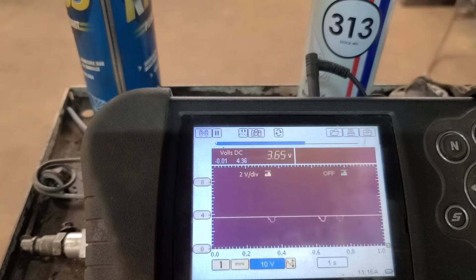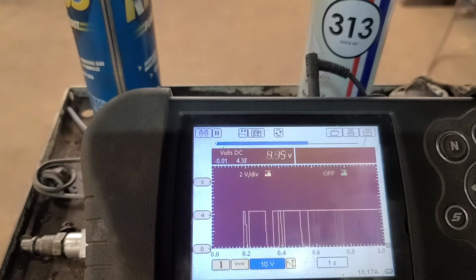I'm moving the wires up. Oh, look at that. I saw a fluctuation in the voltage. Maybe it was just my pin though, or my ground. No. Okay, it should be 5 volts on that middle pin. And on pin C, which is the signal, I got 4.35 volts.